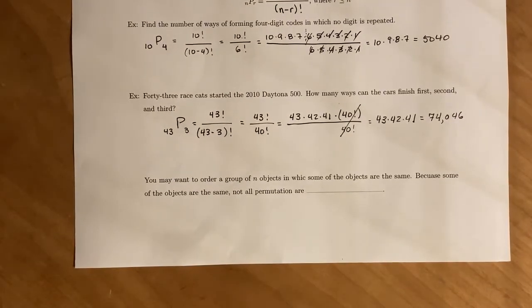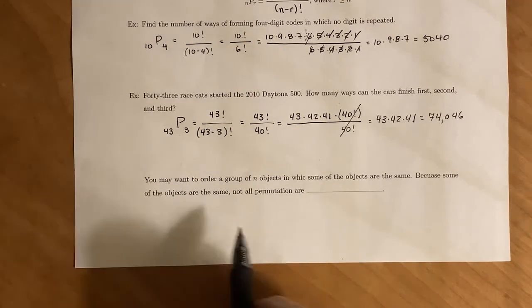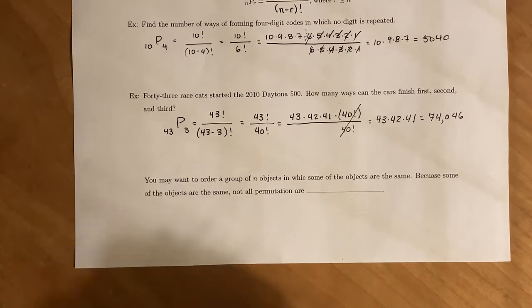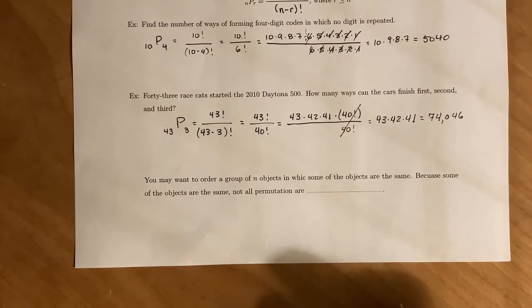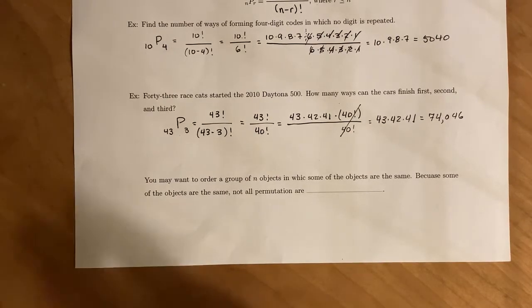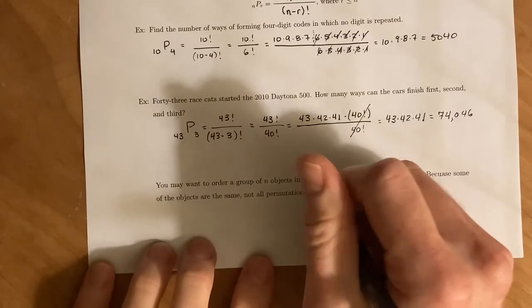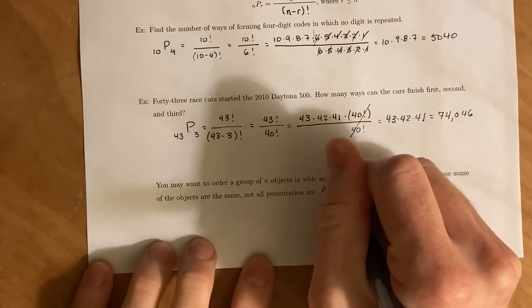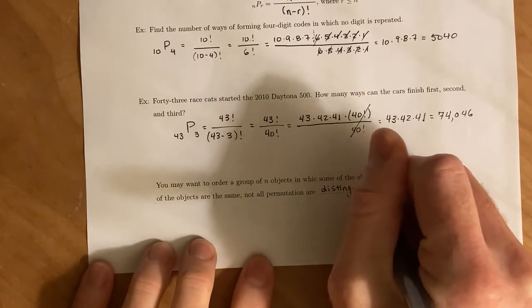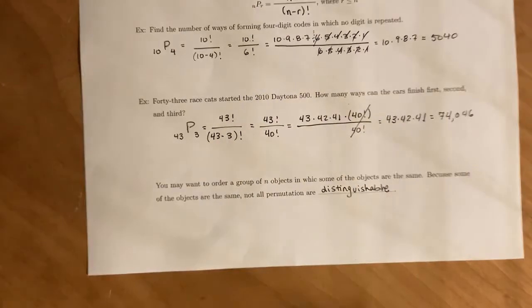But sometimes we'll see on the next page that certain permutations can't be told apart. You'll see what that means on the next page. You may want to order a group of n objects in which some of the objects are exactly the same. Because some of the objects are the same, not all permutations will be distinguishable. We'll see what that means on the next page.